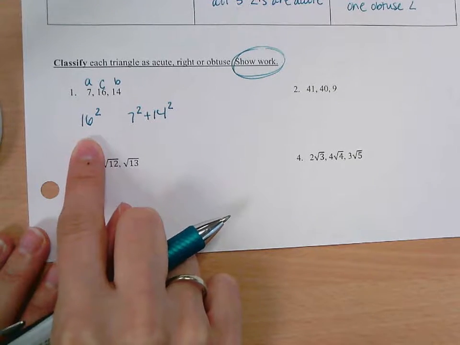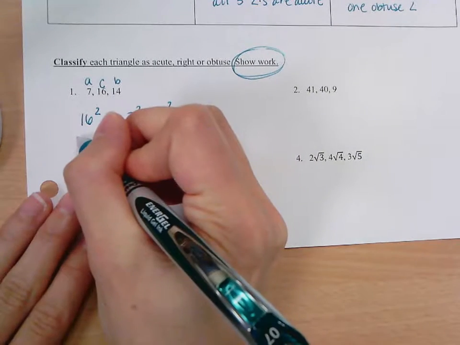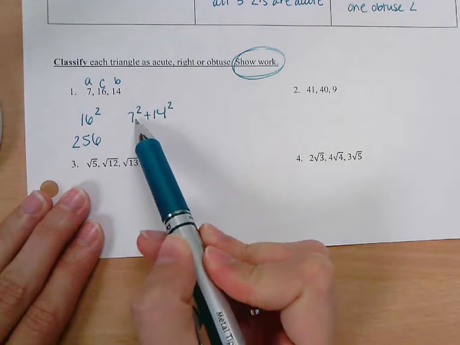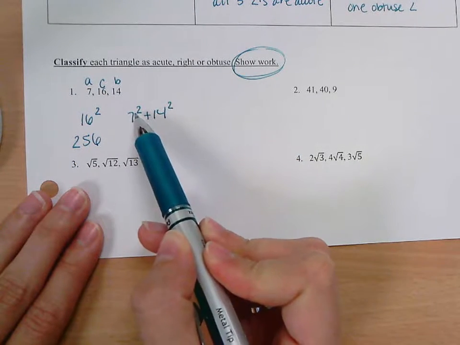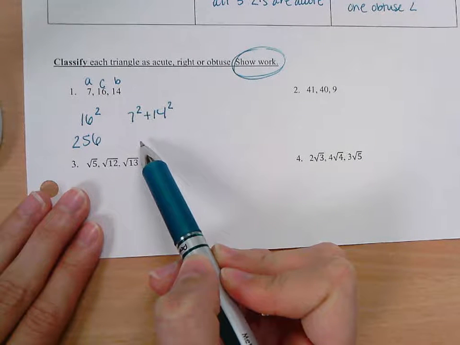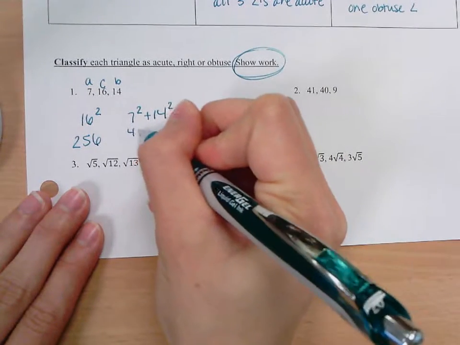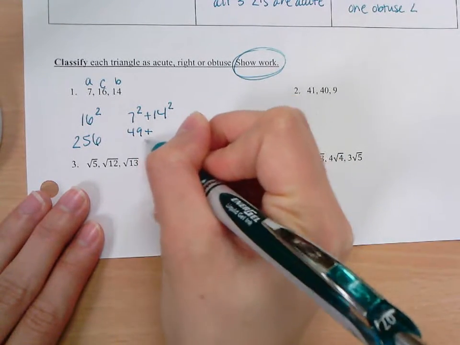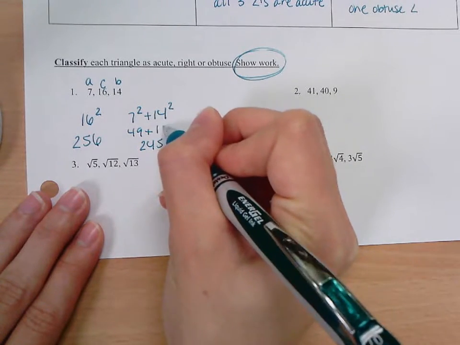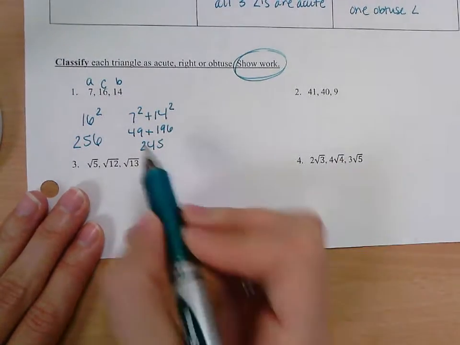Anyone have what 16 squared is? 256. And then what about 7 squared plus 14 squared? This is 49 plus 196, so the final thing is 245.